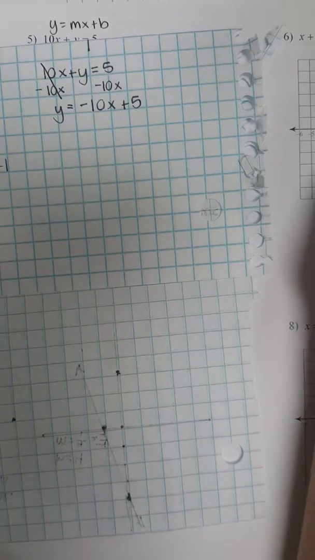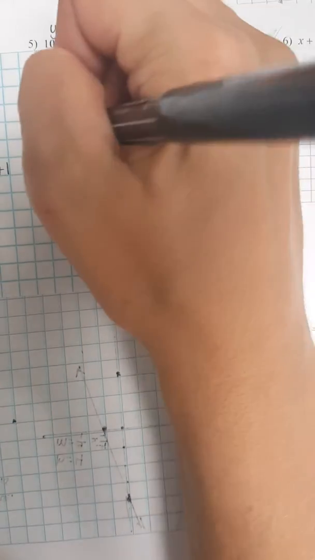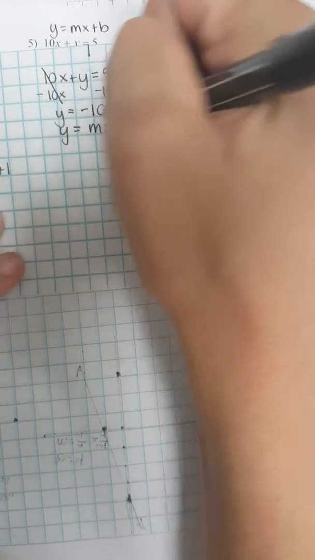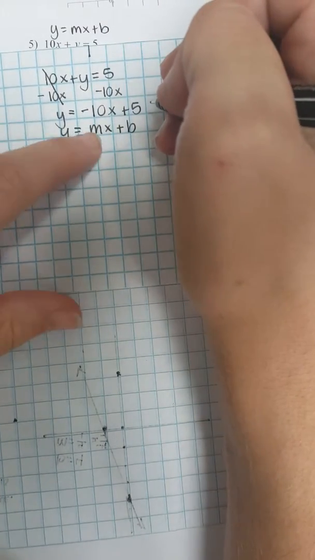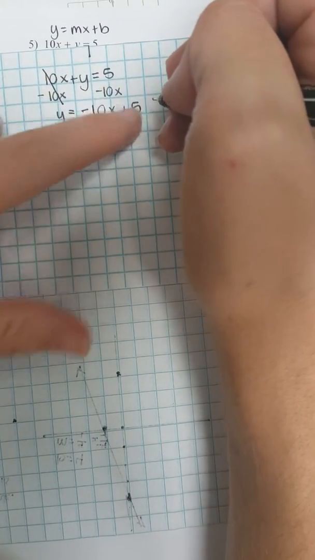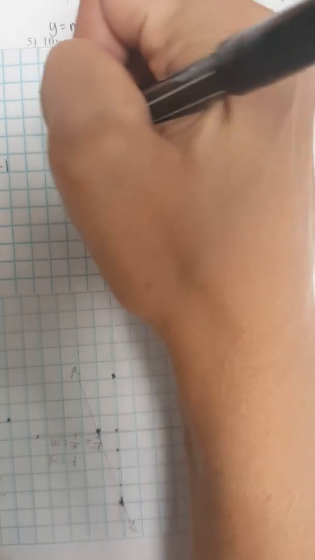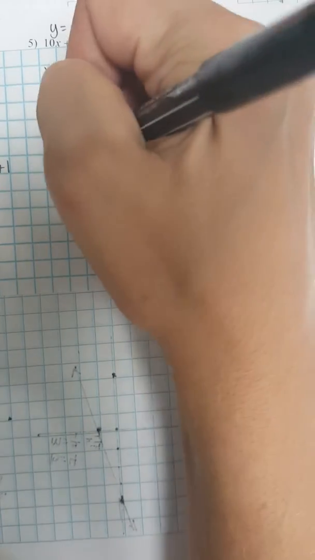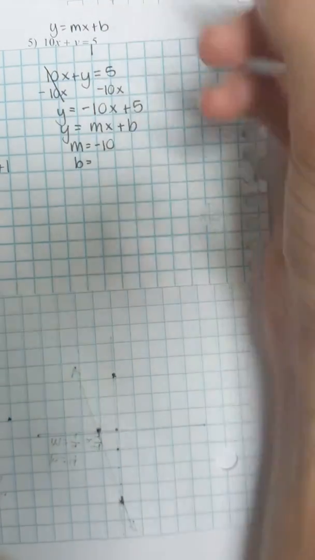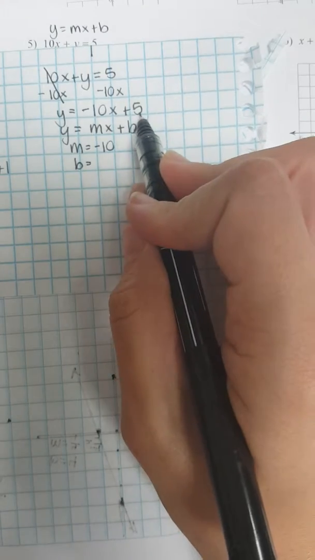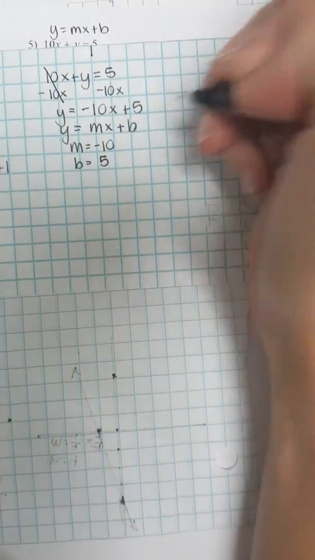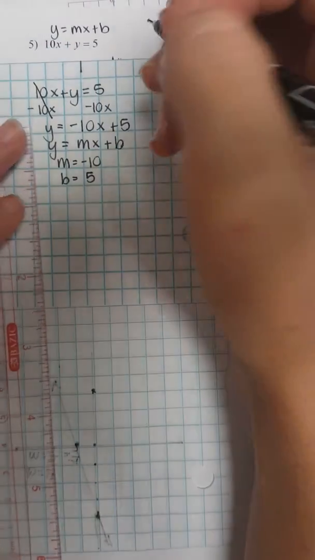Now, does that look like slope-intercept form? Does it look like y equals mx plus b? Yeah, y equals a number times x plus a number. It could be a minus sign, that's fine too. So what is my slope in this case? -10. What is my y-intercept? 5, +5. Okay, so now I have to graph it.